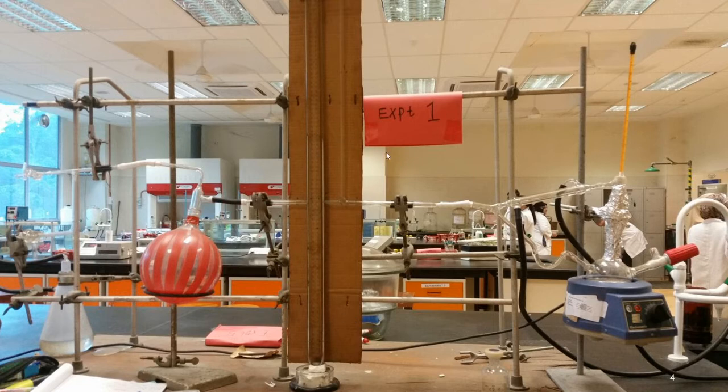Before you actually do the experiment, if you look very close here, inside the manometer is your liquid mercury. One part of the manometer is open to the atmosphere.